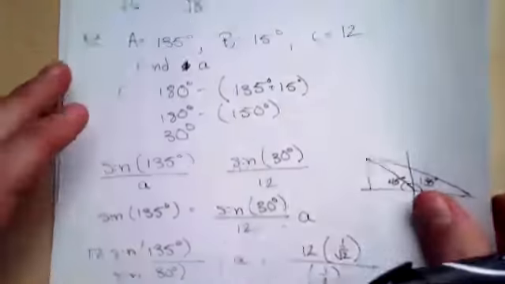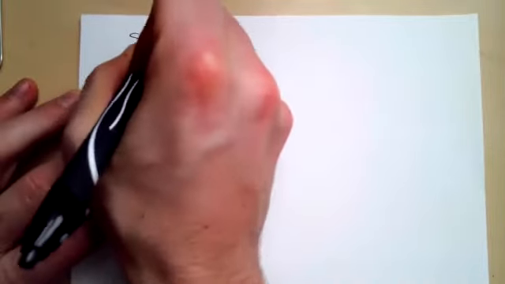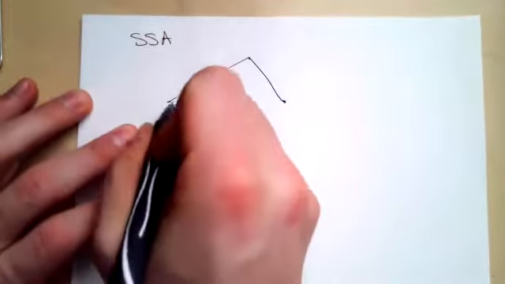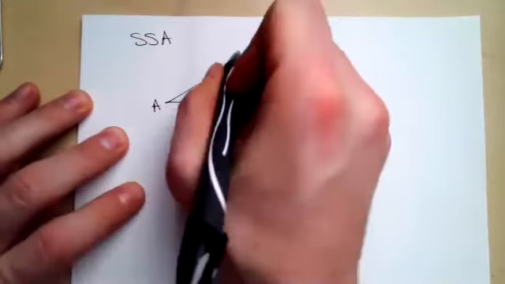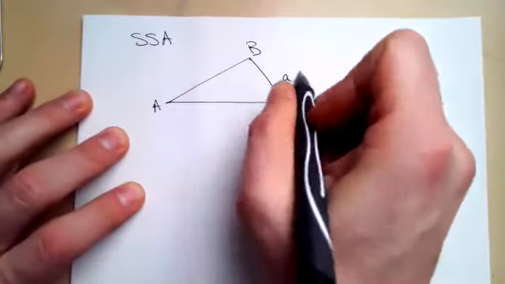Okay, let's do one more example. There is one problem that can come about with law of sines, and that's when we're given these side-side-angle situations. Let's go ahead and redraw that triangle real quick.